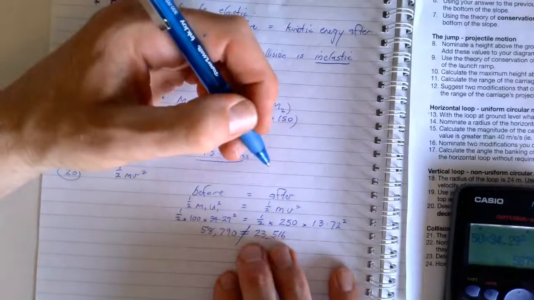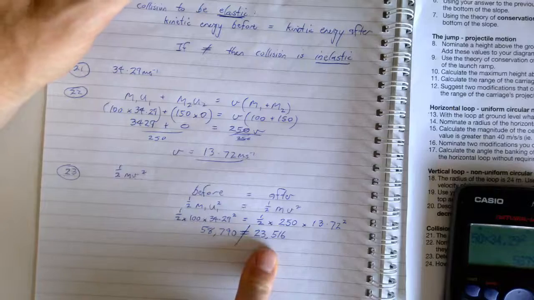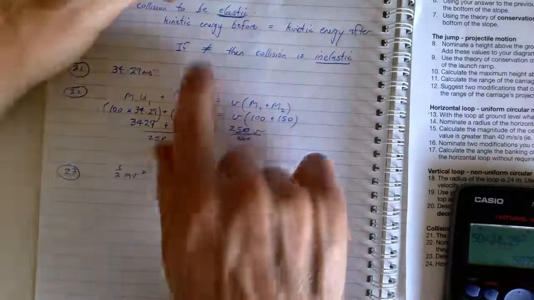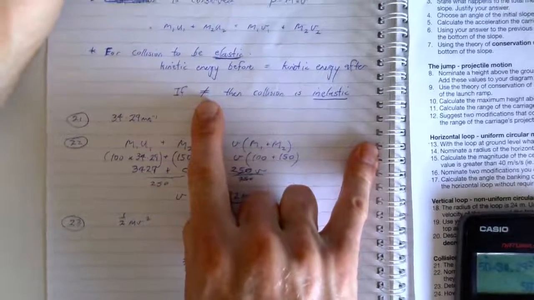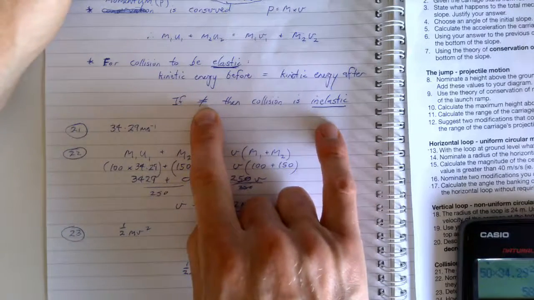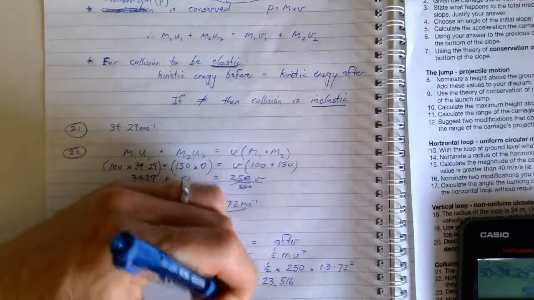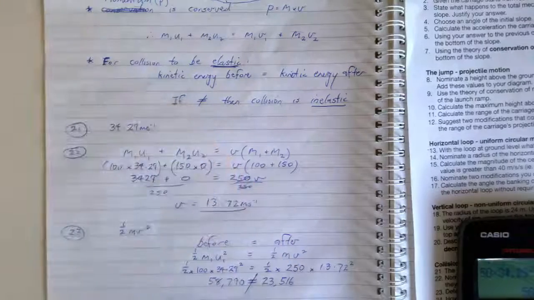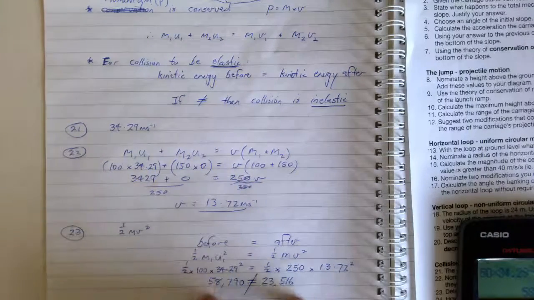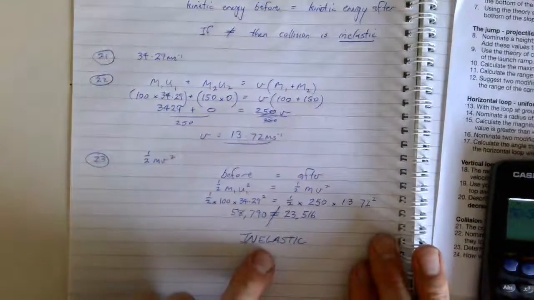So we've lost about half our energy here; we've lost a lot. Comparing our kinetic energy before with after, we find that it's not equal. Therefore, this collision needs to be classified as inelastic. We've shown it, we've proven it, and so we can state that it's an inelastic collision.